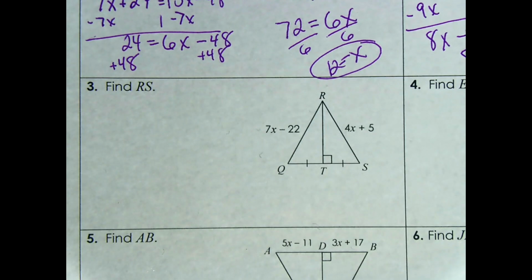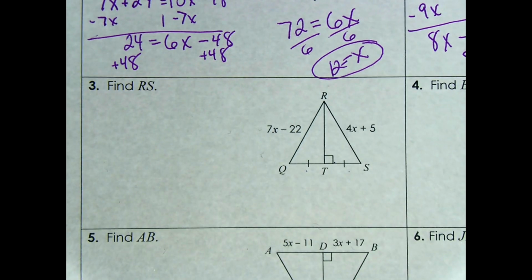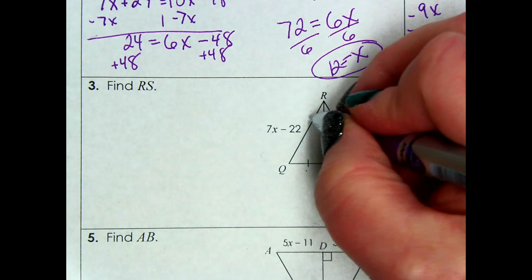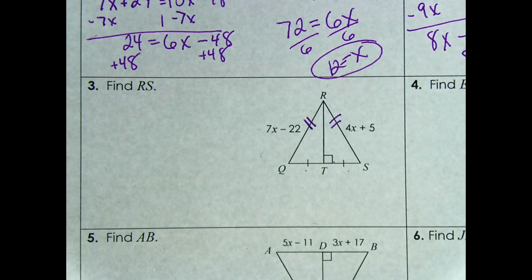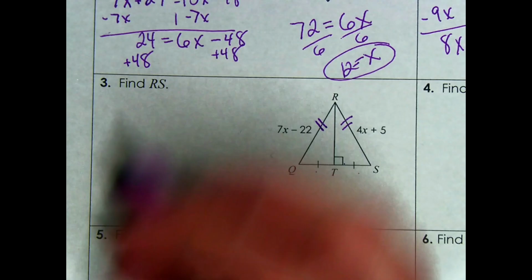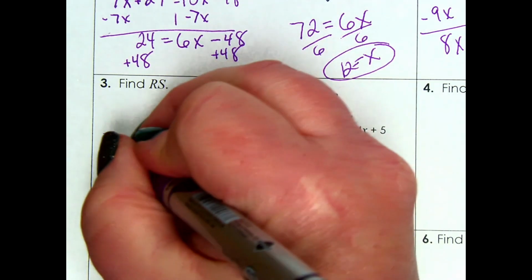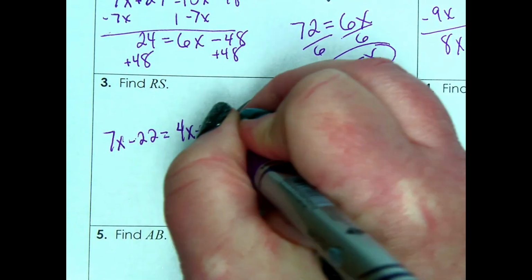To solve question 3, I see that this is perpendicular and segment QS is bisected. That lets me know that segment RQ is congruent to segment RS. So I will set them equal to each other, and I get 7x minus 22 is equal to 4x plus 5.